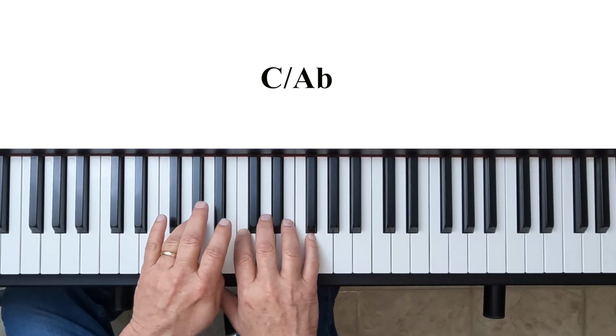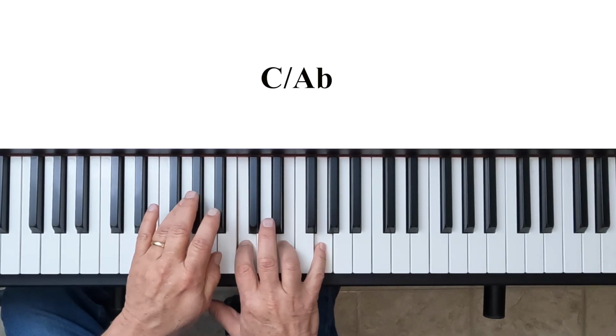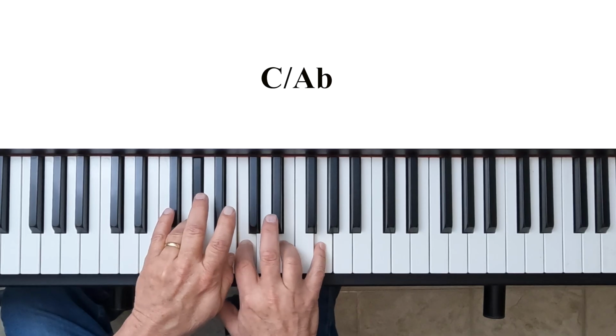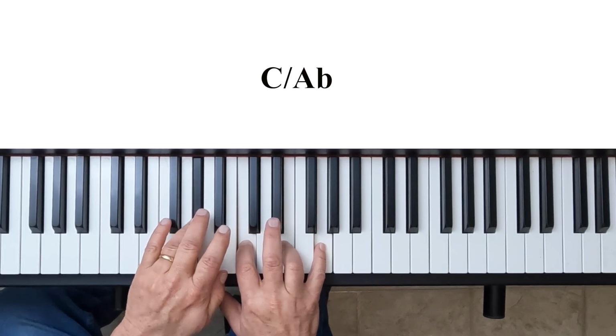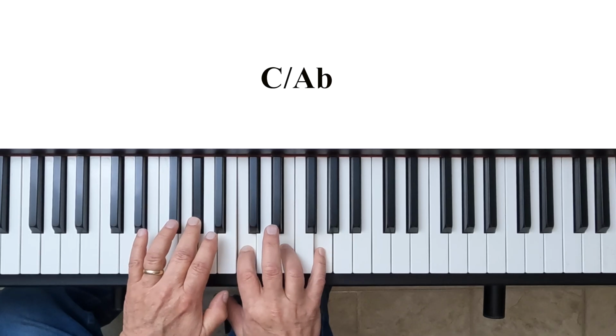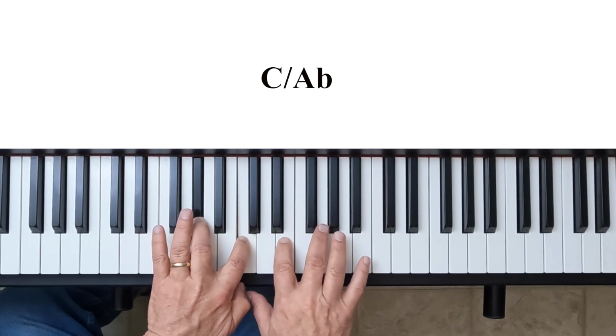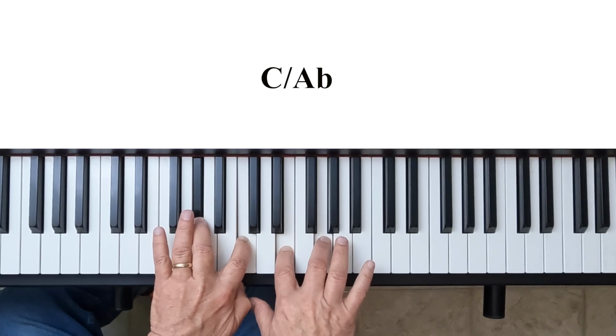And then what if you have something like this? C with A flat in the bass. How might that resolve? Well, the A flat could simply go down to G, or these top notes, E and G, could both come down.